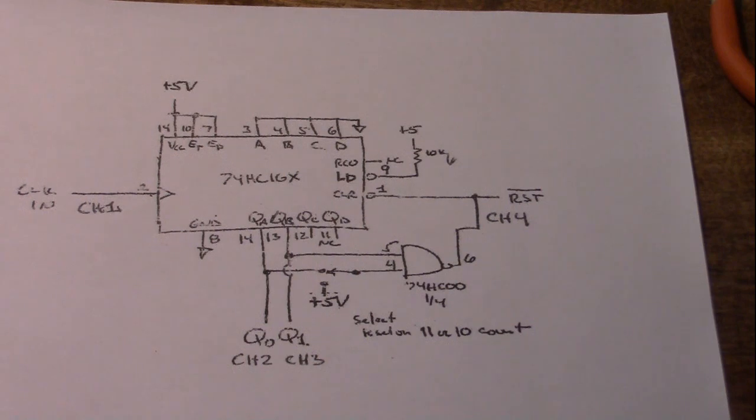The one thing that's a little different about this: we have a NAND gate which is connected to QA and QB, but the pin that's connected to QA can alternately be connected to 5 volts with a switch. So when it's connected to QA and QB, the output of the NAND gate will go low when QA and QB are both high. That's a count of 3: 0, 0, 0, 1, 1, 0, 1, 1. So after 4 clock cycles, that output would go low.